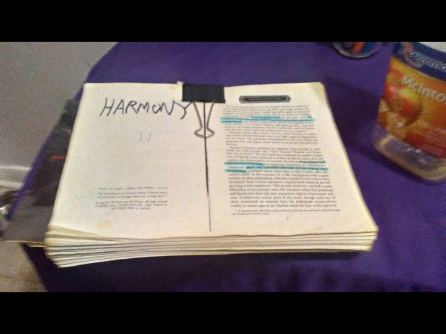The three books I read by him, and these are his main books, are Harmony and Counterpoint 1 and Counterpoint 2. Oh, and a big thing is he differentiates between counterpoint and what he calls free composition. Counterpoint being a practice, an exercise. Free composition being actually writing music.